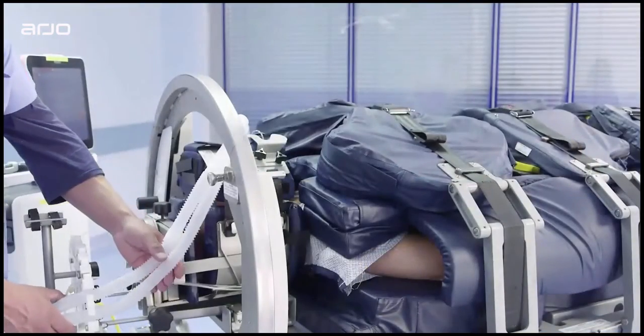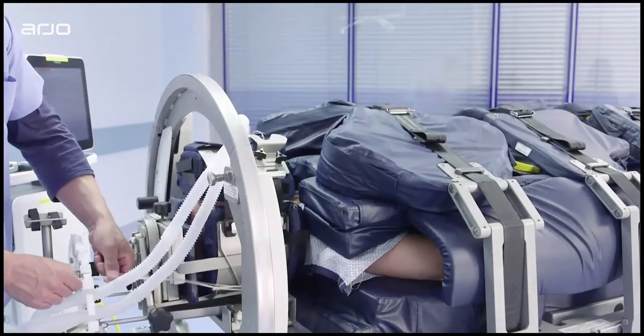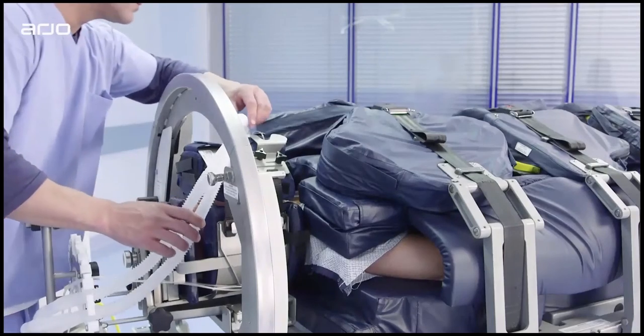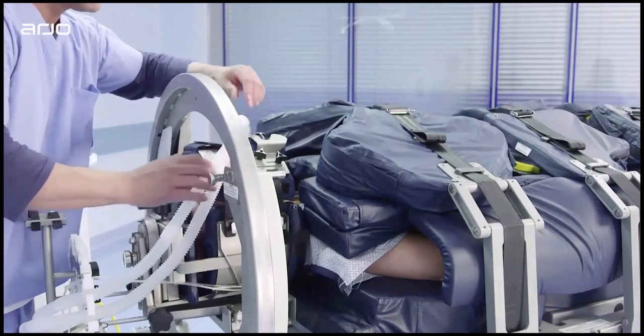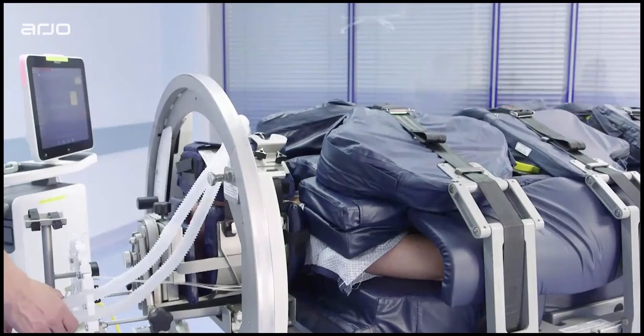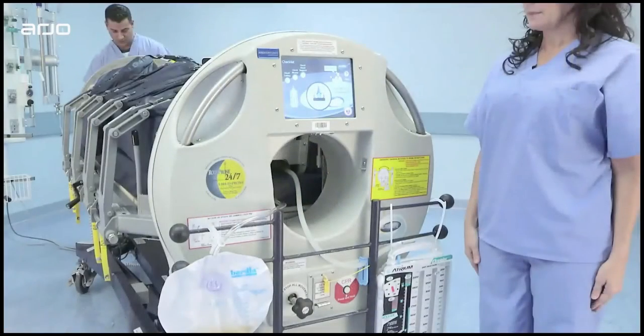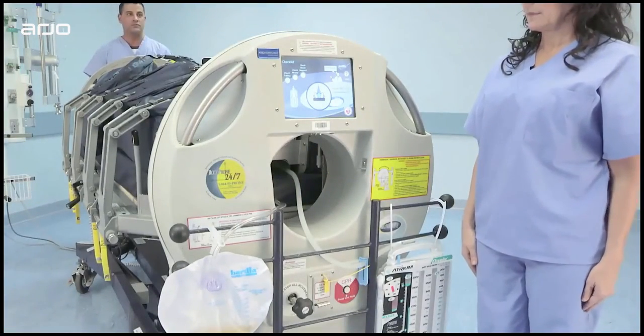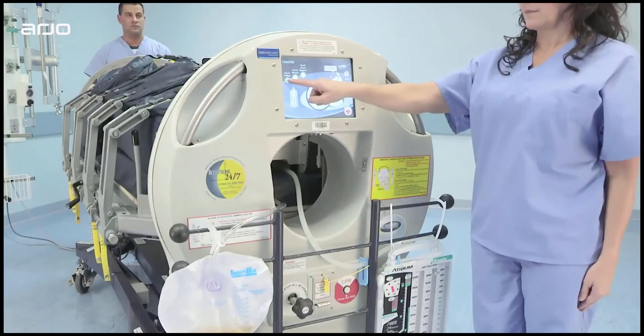First, assess all invasive lines and tubes, ensuring lines are secure and have adequate slack to avoid pulling, tangling, binding, or dislodging during a full rotation. Once all lines are adequately secured, press the Check Tubing button.